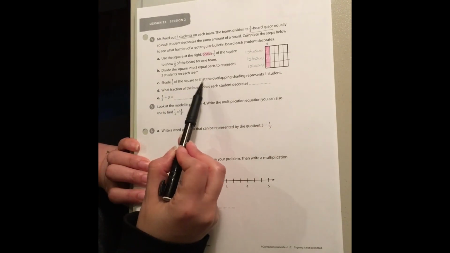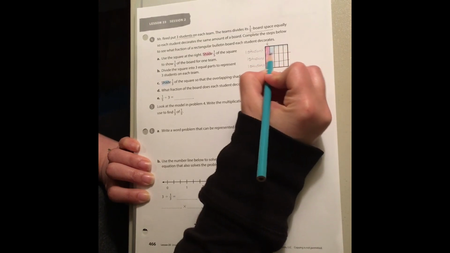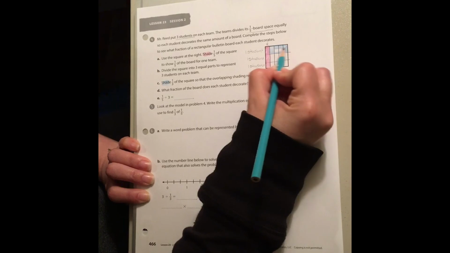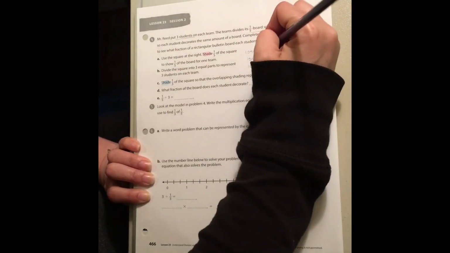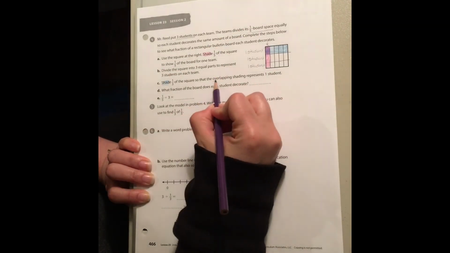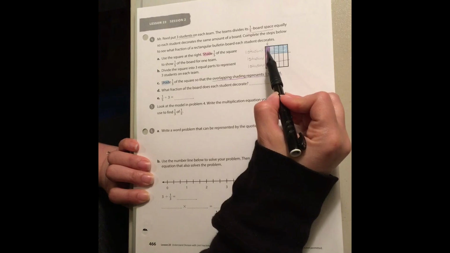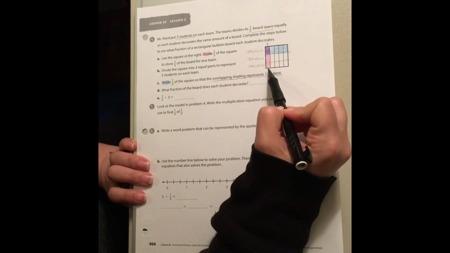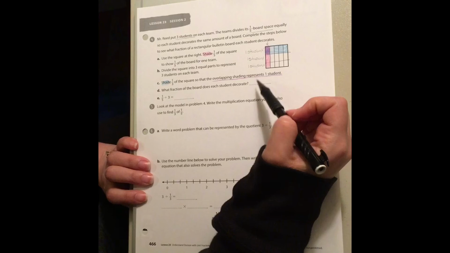Shade 1/3 of the square so that the overlapping section represents one student. So I'm going to shade 1/3, one of these thirds that we created. I'm going to shade it in so that this overlapping section, which is somewhat purple, I'm going to make a little more purple with this one, so that this overlapping section represents one student. So here's 1/5 for one team and one student. So we're going to look at what one student will do for the one team.